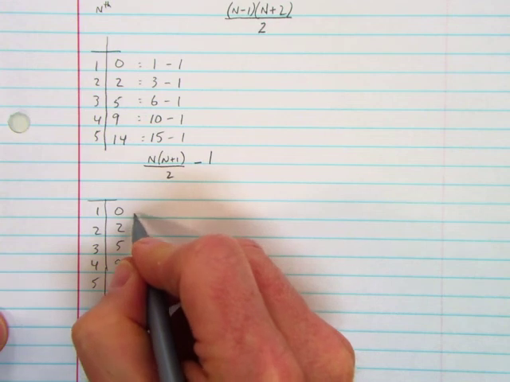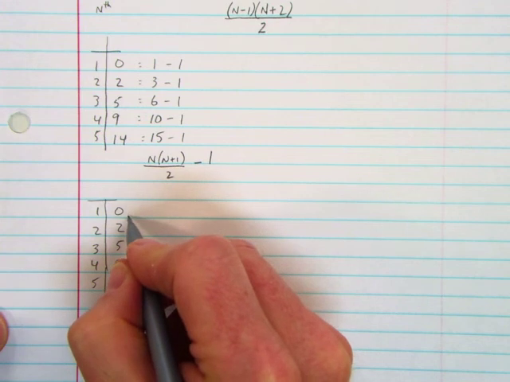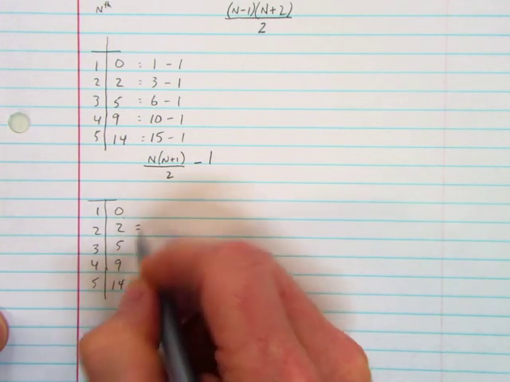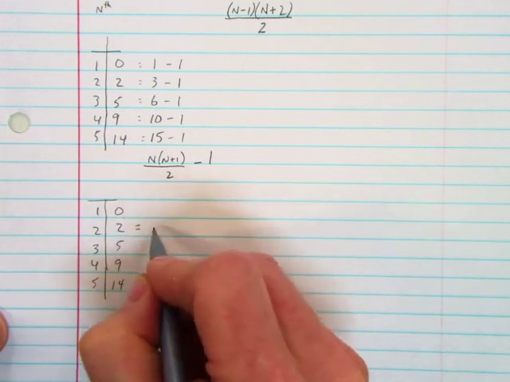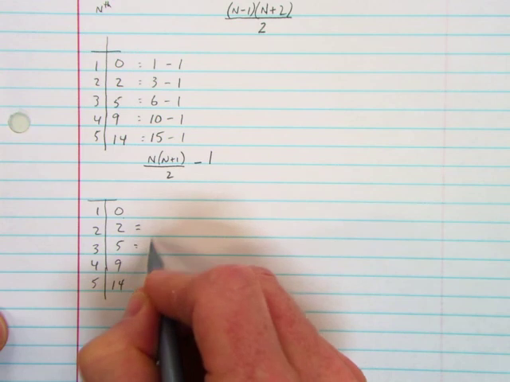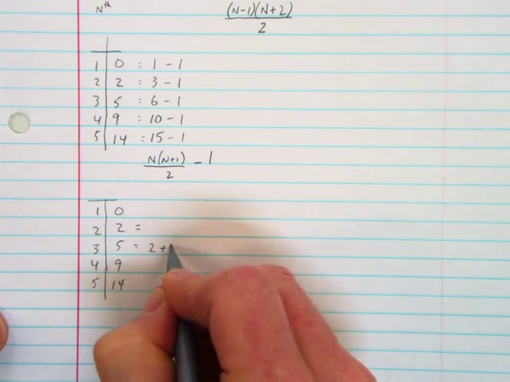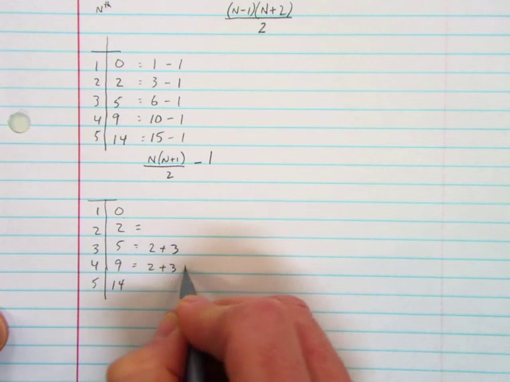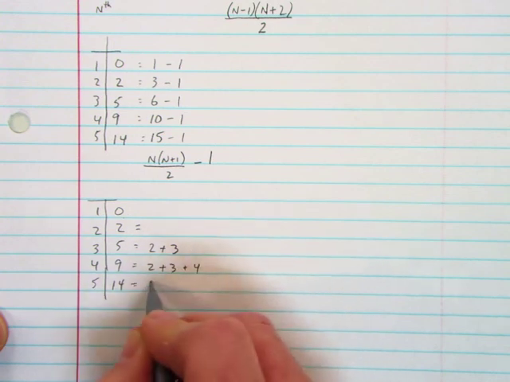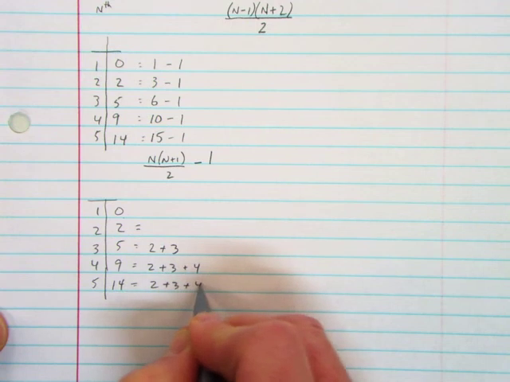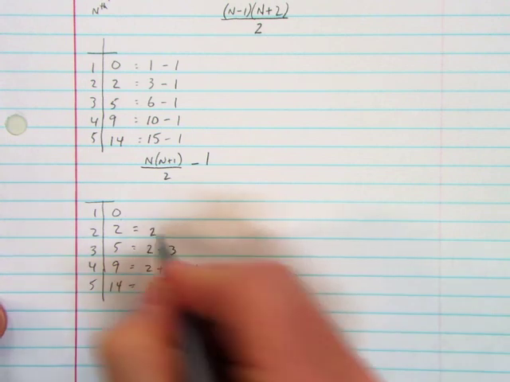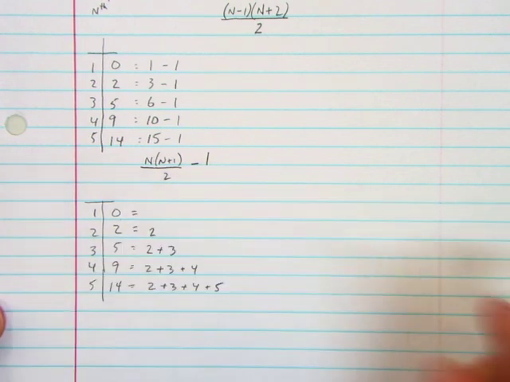If I'm going to be adding 2 each time, actually 2 here, then 3, so we could say that this one is 2 plus 3, and this is 2 plus 3 plus 4, and this is 2 plus 3 plus 4 plus 5. That's looking pretty good. This is what little Carl worked on.